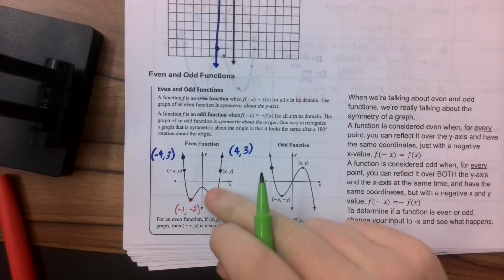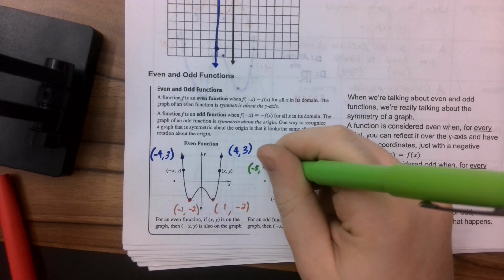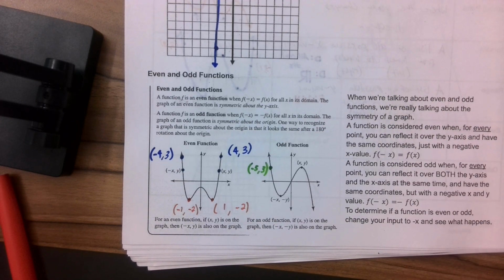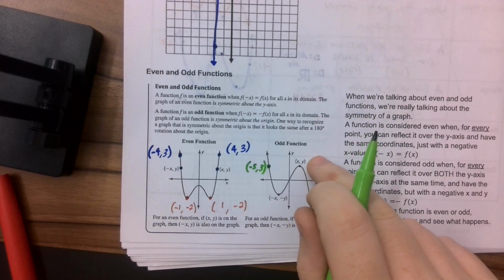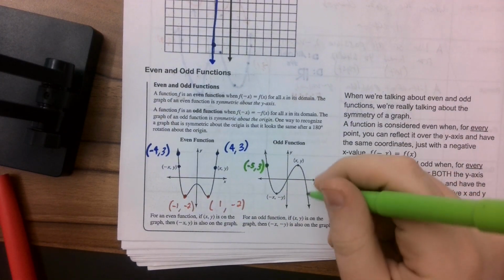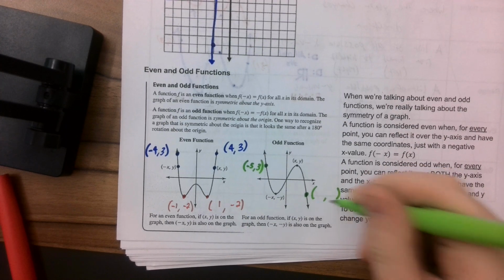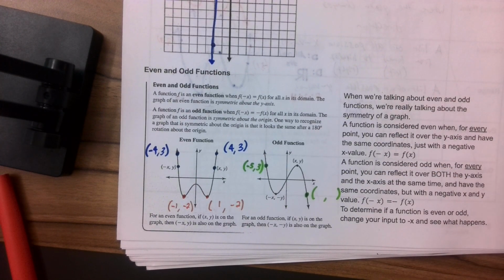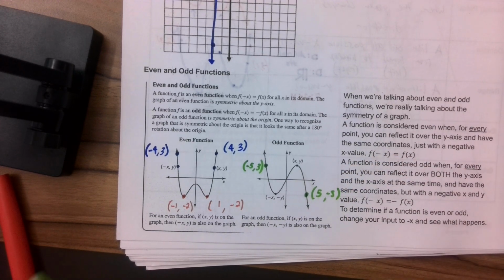Well, it's in the negative x's and the positive y's, so we'll call it negative 5, 3. A function is odd if mirrored across the y-axis and down over the x-axis, there's an identical point, but both our x and y values have their signs flipped. So this would be positive 5, negative 3, for instance. Everything has to flip. Super, super weird.